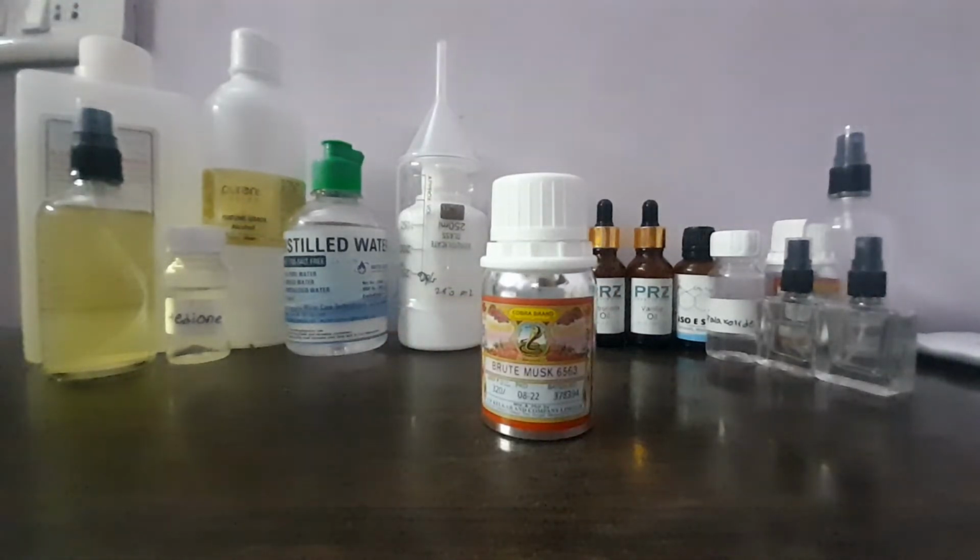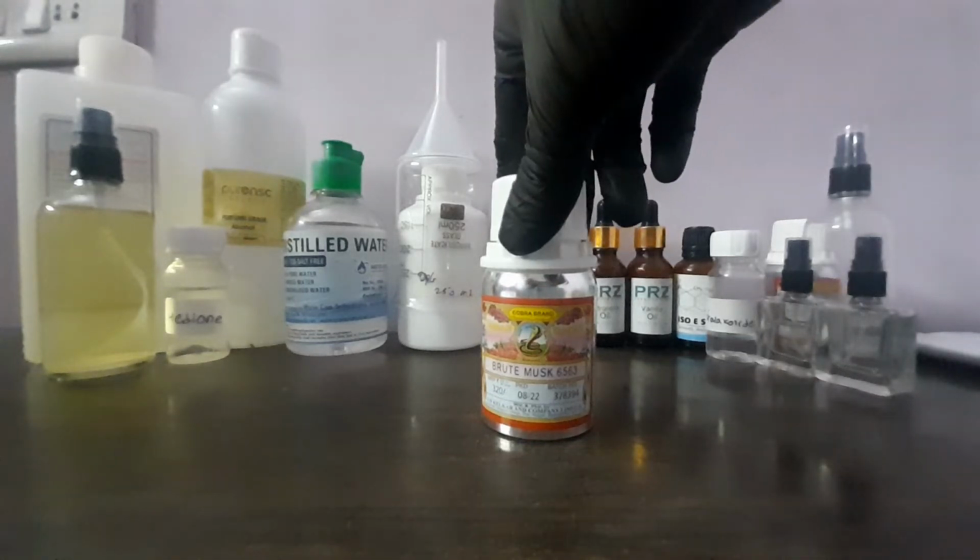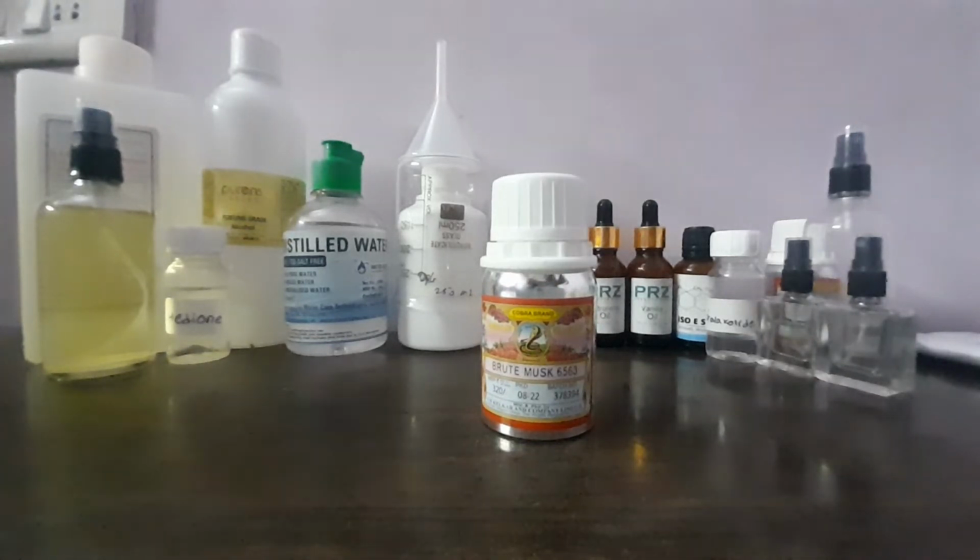So you never even know what's actually going into these bottles. So this is why I don't like heavily relying on fragrance oils. That's another reason. And obviously, like I said, the end product is not extremely unique. It is still sort of unique, but not extremely unique, right?